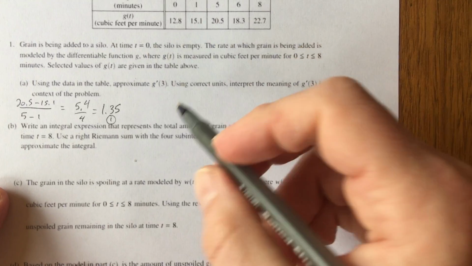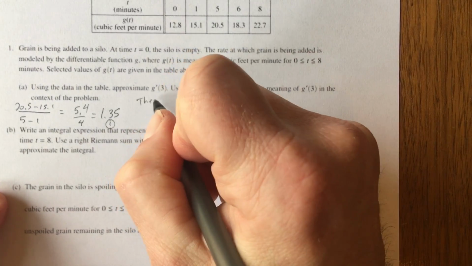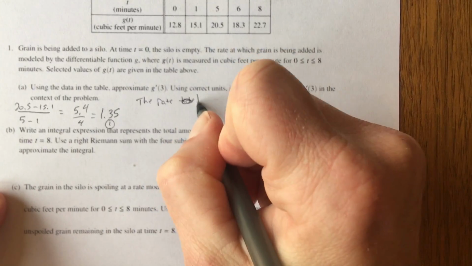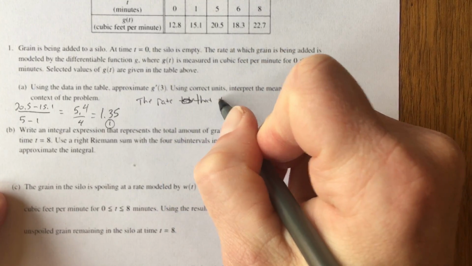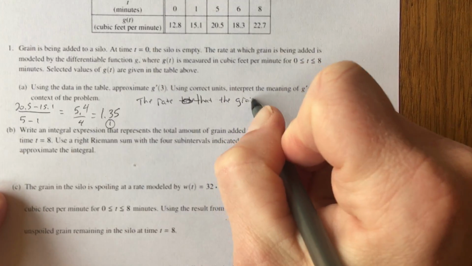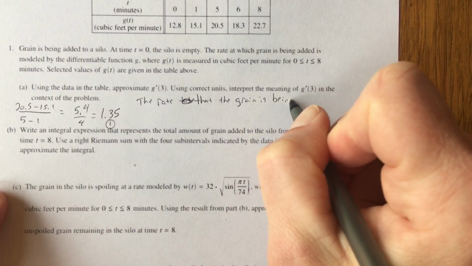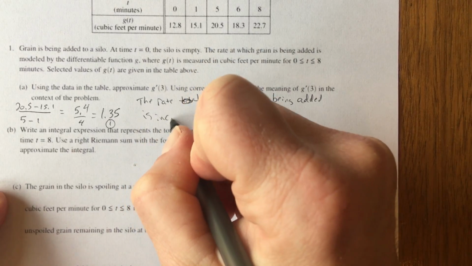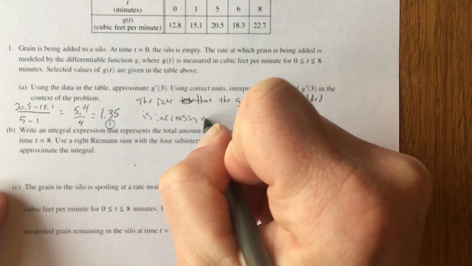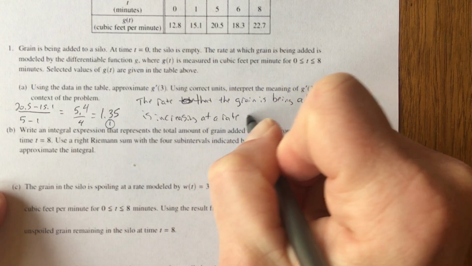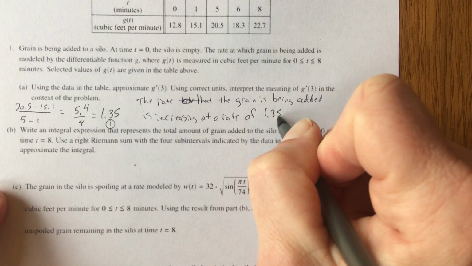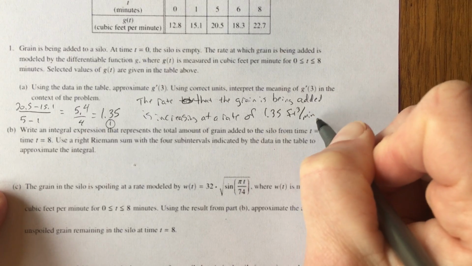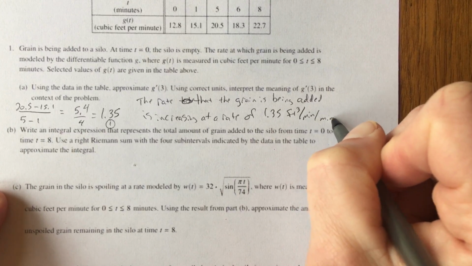Now we have to talk about what that means. So the rate that the grain is being added is increasing at a rate of 1.35 cubic feet per minute, or per minute squared, whichever way your preference is.